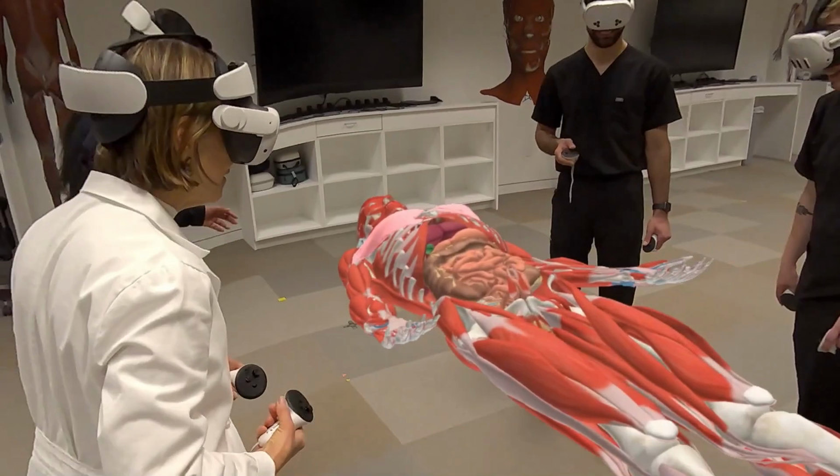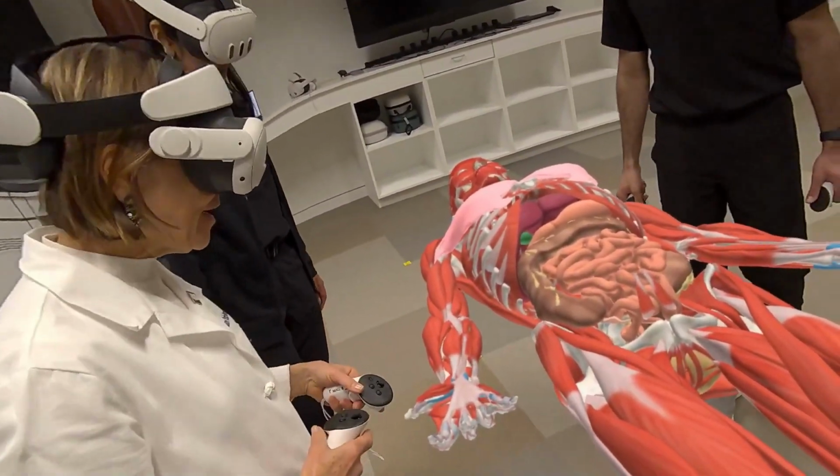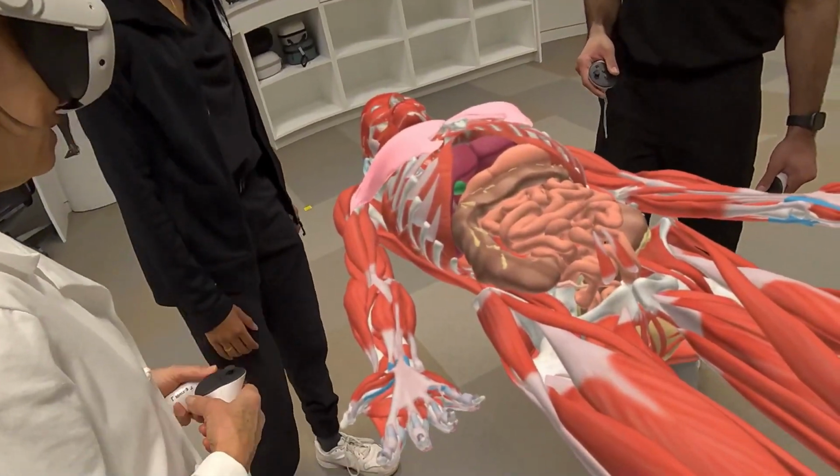I'm Dr. Sue Wishbaratz. I run the anatomy course at Case Western Reserve University School of Medicine. HoloAnatomy has completely transformed how we teach anatomy. We are able to demonstrate anatomy efficiently without students investing limited curricular time on dissection and deciphering cadavers.